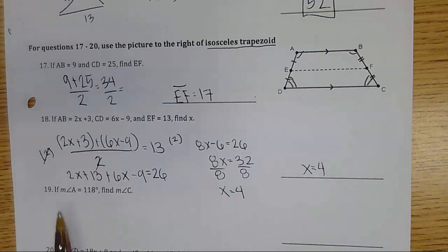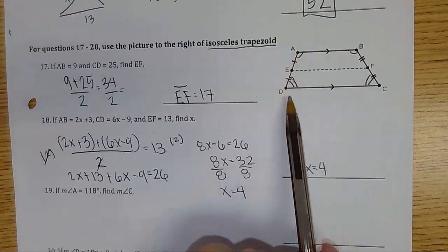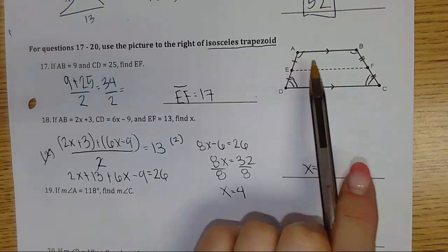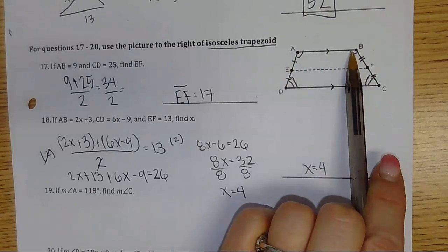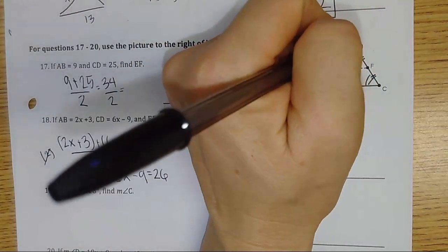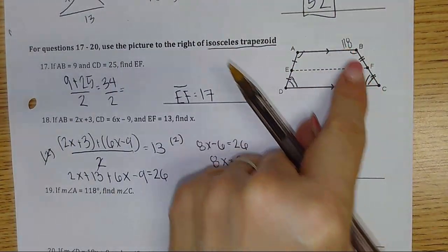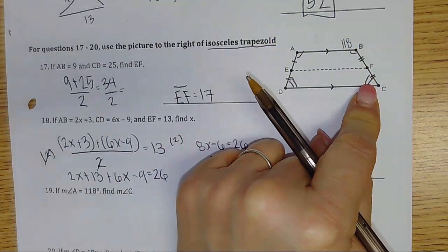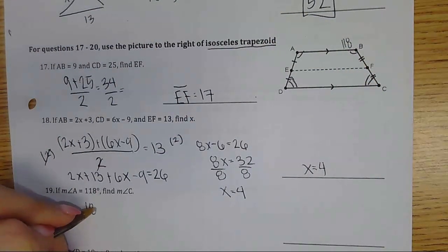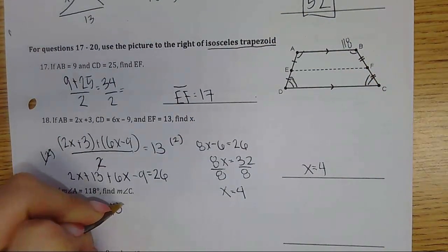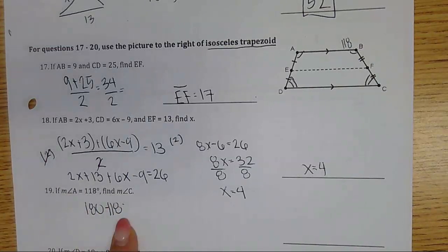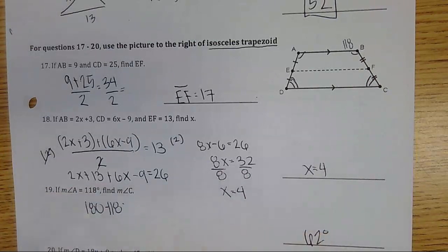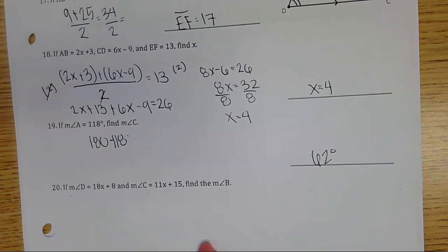Okay, so if the measure of angle A is 118, find the measure of angle C. Remember that A and B are congruent, so this would be 118 also, and that these two are between parallel lines, so they're same side or consecutive interiors, so they sum to 180, which means we're going to do 180 minus 118 and get 62 degrees. Oops, if you could see that.